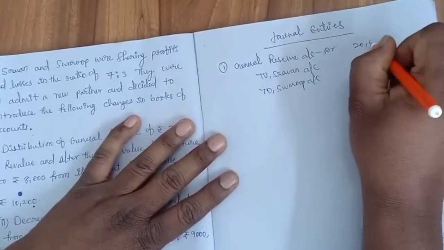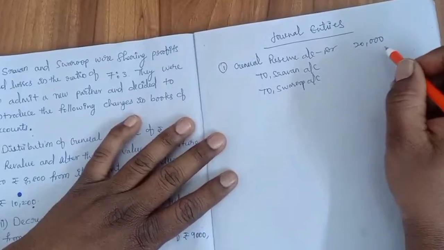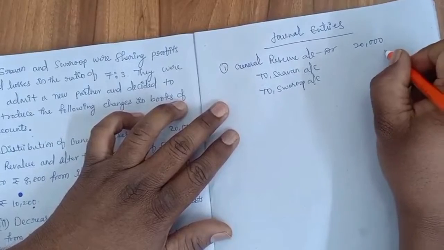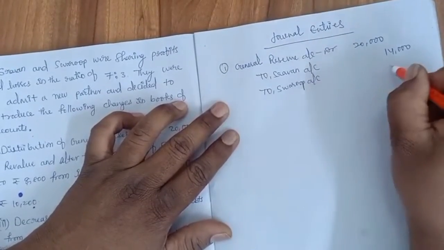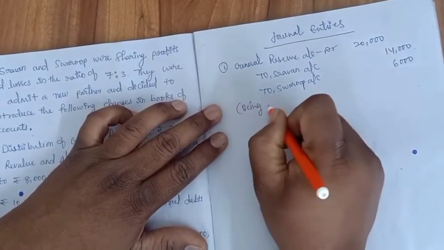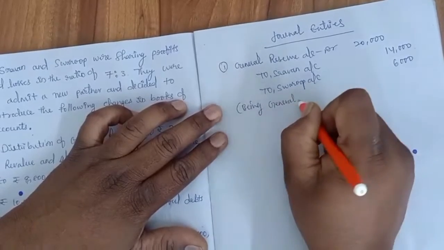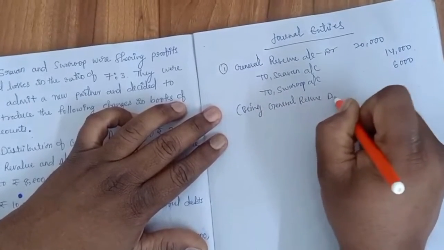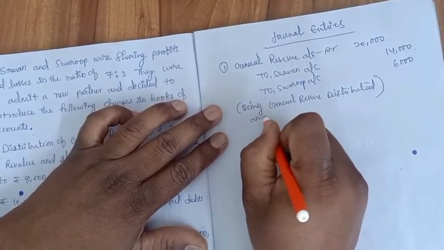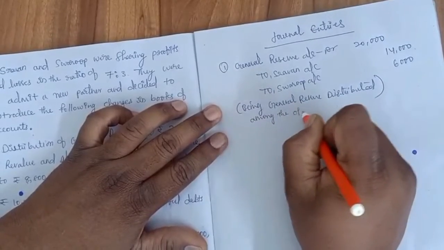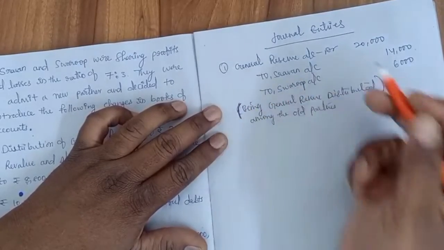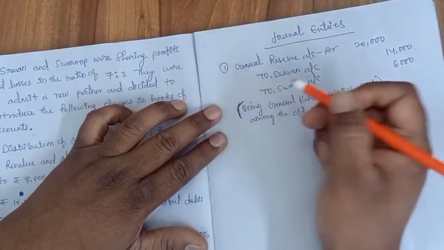So that is 20,000, and if we calculate in the ratio, it is 14,000 for Shravan and 6,000 for Swarup. So being general reserve distributed among the old partners. So here the new partner is not going to take a share in the distribution because it is not necessary.